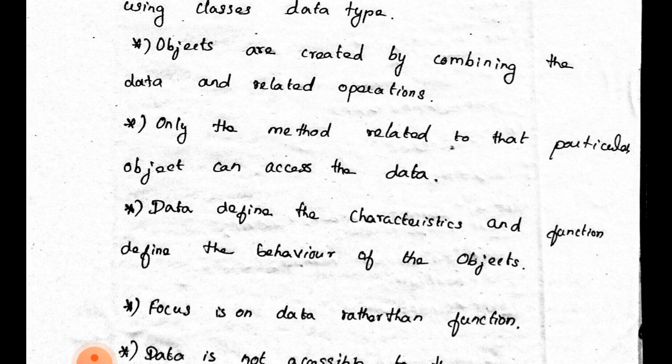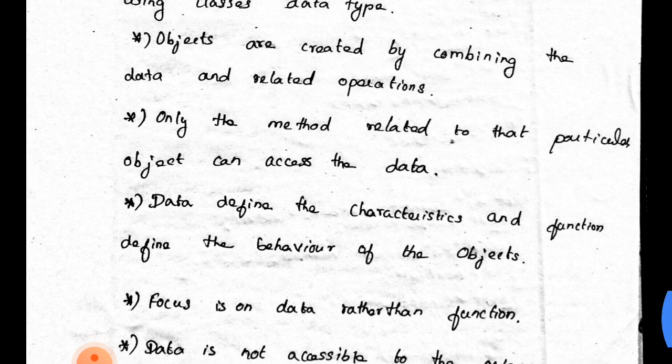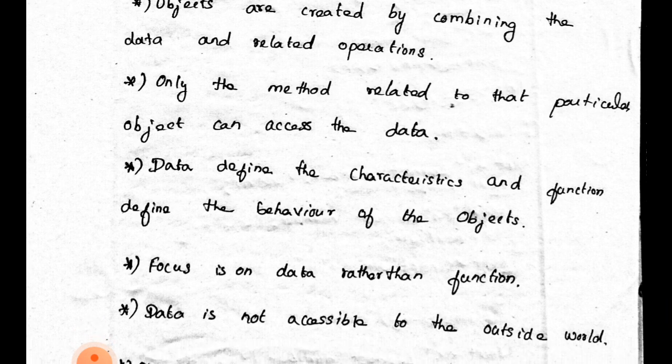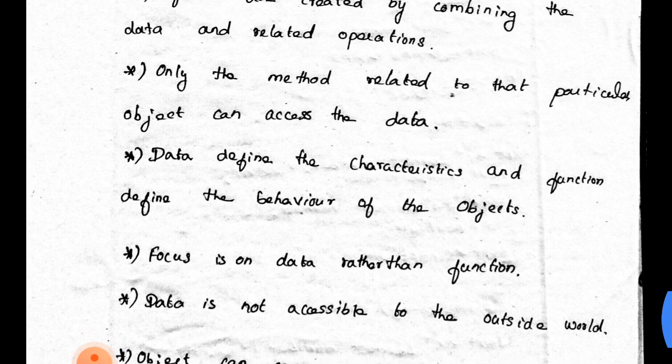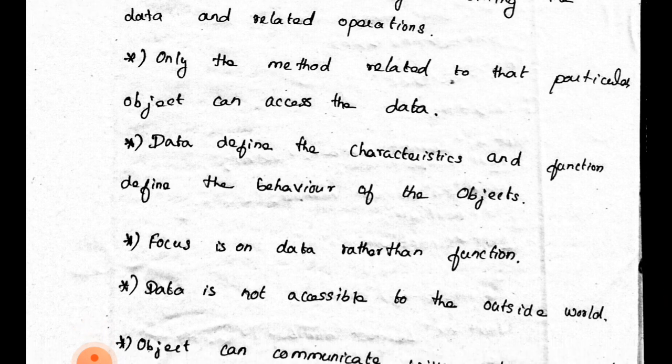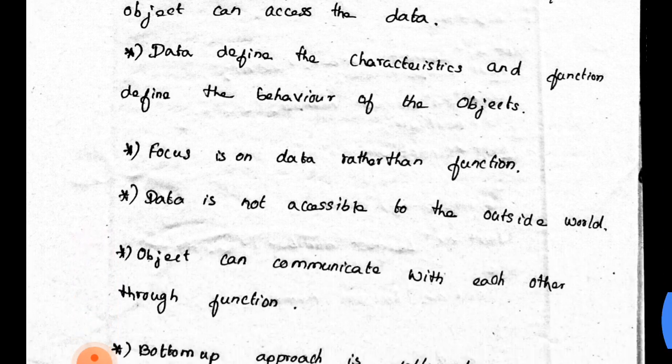In a program, a particular object can access the data. Data define the characteristics and functions of an object. It focuses on data.